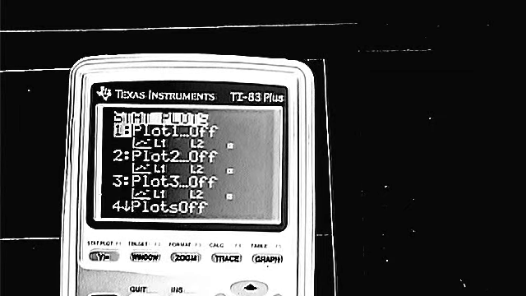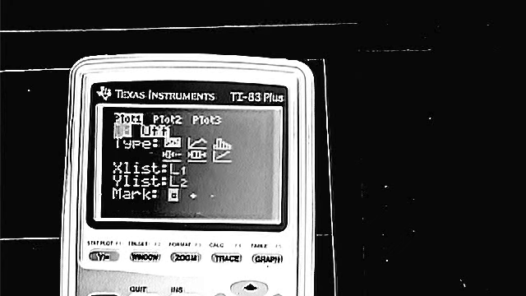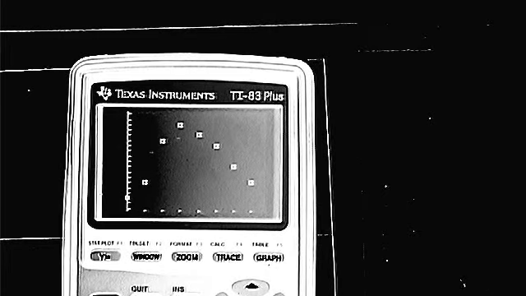We know how to make a scatter plot. We can make sure we turn it on, and we're going to use zoom 9, right? Because zoom 9 gives us the best looking picture. Now, that data definitely does not look linear. It does not look like a perfect parabola, that's for sure. But we can use quad reg to find that particular parabola.